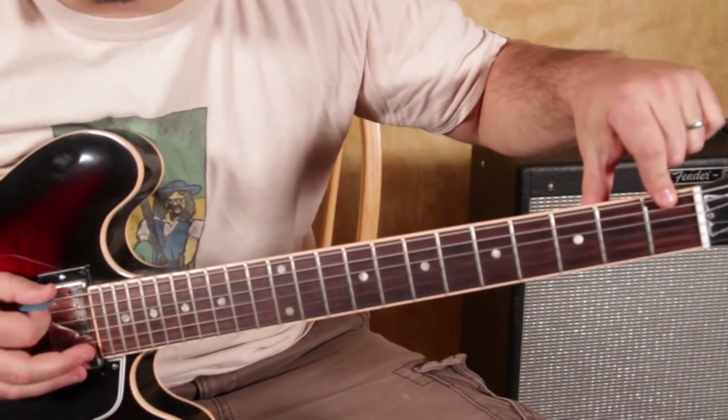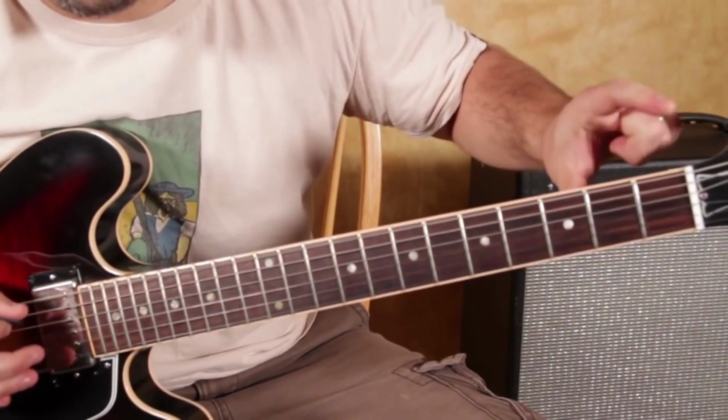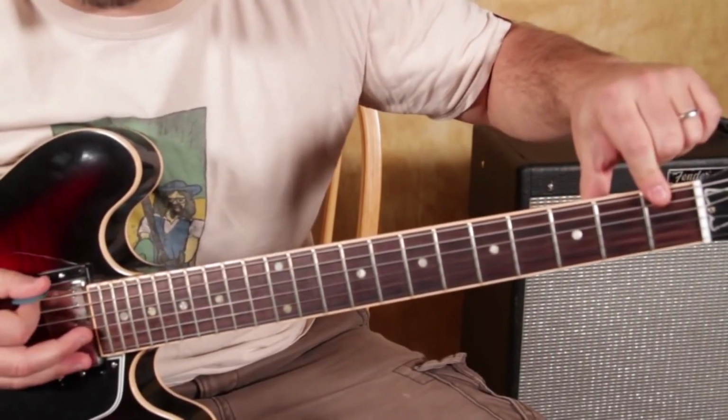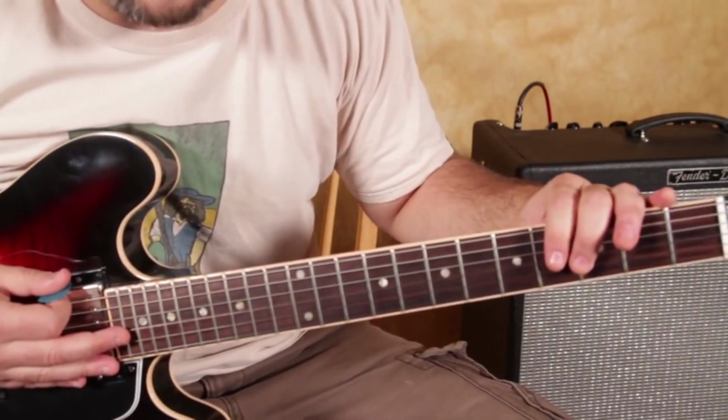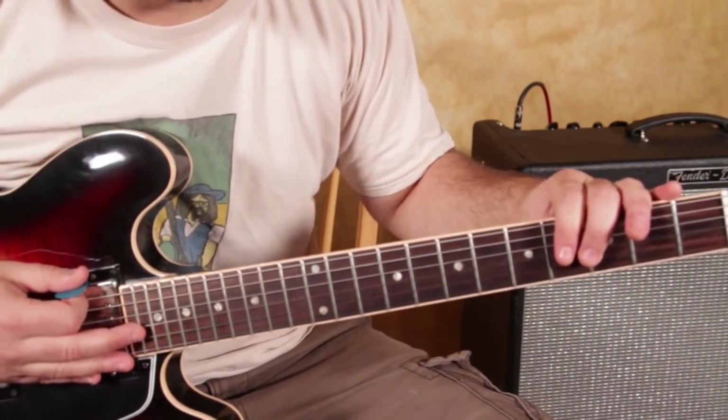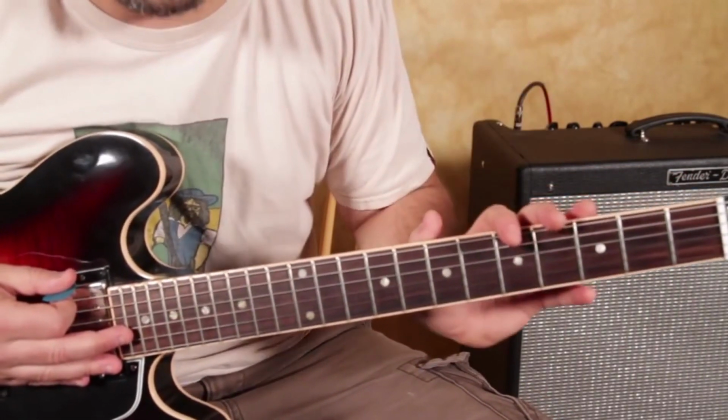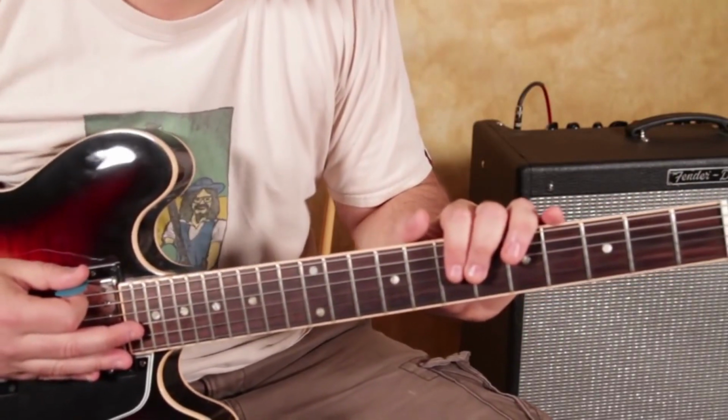So you actually can't go a whole step down from the first fret because the lowest note is only a half step lower. Okay? So we've got Eddie ate dynamite, goodbye Eddie, and then we've got these things called half steps and whole steps.